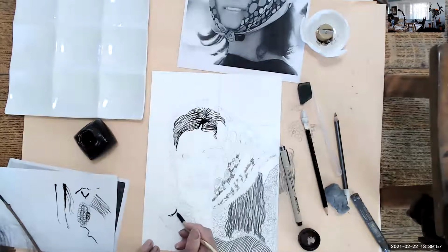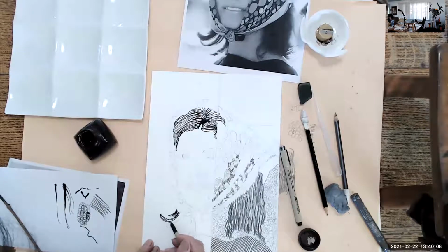So I think I'm going to just sort of follow the sweeps of these strands of hair.